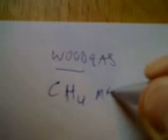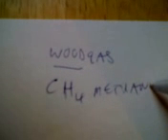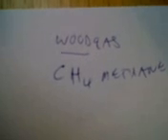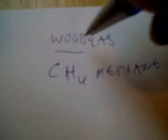Now, people talk about wood gas. So if we're not thinking about charcoal now, we just think about wood gas. Some people say that that is CH4. I think it's CH4 as a chemical signal. But no, that's methane, which is only in small quantities when the pyrolysis reaction is with wood.